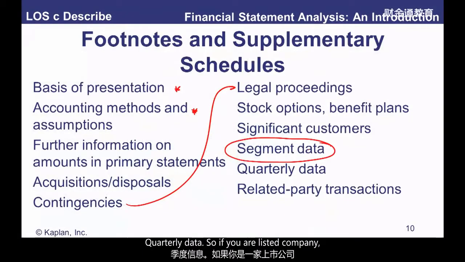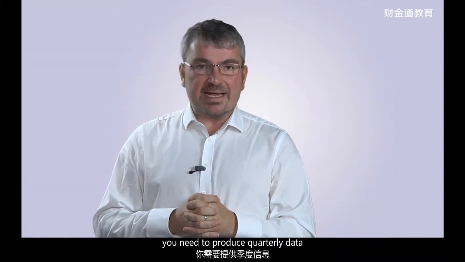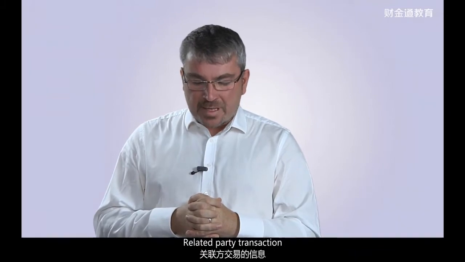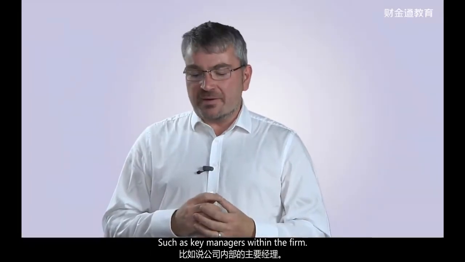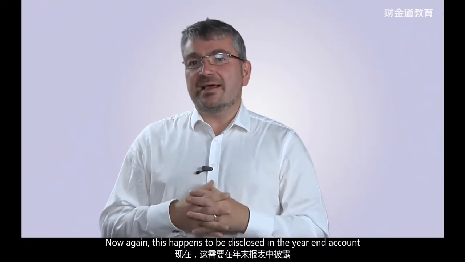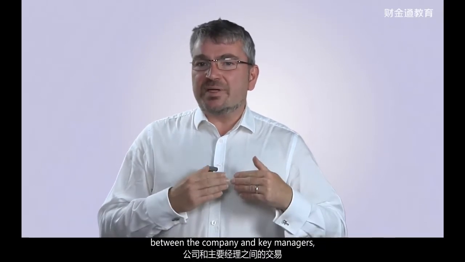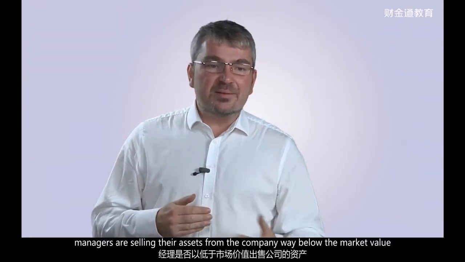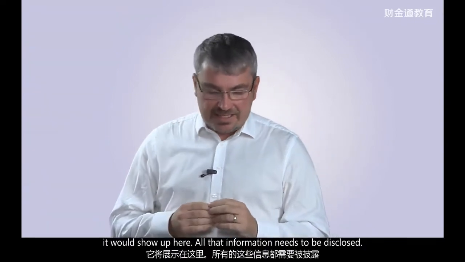Quarterly data. Well, if you're a listed company, so you're traded on a stock exchange in the US, you need to produce quarterly data. Now, in Europe, it typically is 6 monthly data. Related party transactions. These are transactions between the firm and corporate insiders, such as key managers within the firm. Now, again, these have to be disclosed in the year-end accounts. Why? Well, because we want the shareholders to know any transactions between the company and key managers. Particularly, we want to be able to catch if the managers are selling themselves assets from the company way below market value. Well, it would show up here. So all of that information needs to be disclosed.